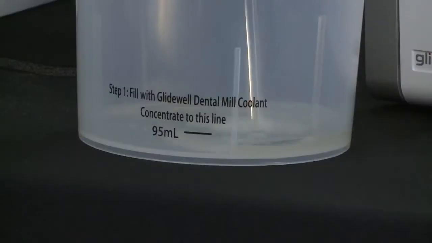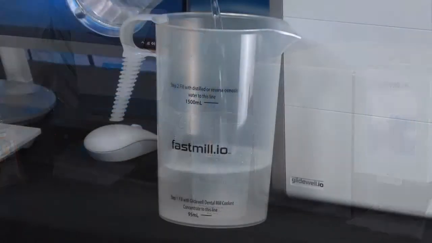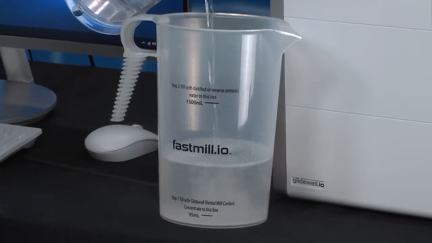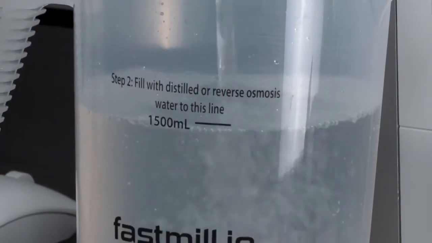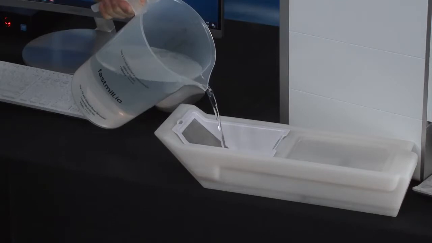Add 95 milliliters of coolant to the pitcher. And fill it with distilled water up to the 1500 milliliter mark. Fill the trough with this mixture of coolant and distilled water. The FastMill.io trough has 2 special features: an easy to identify minimum and maximum marker to help with measuring the coolant, and a manual way to remove the coolant trough.